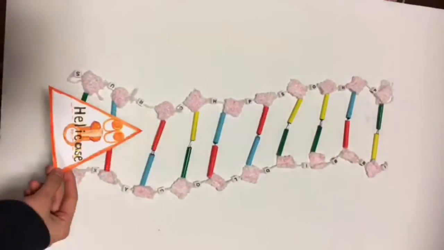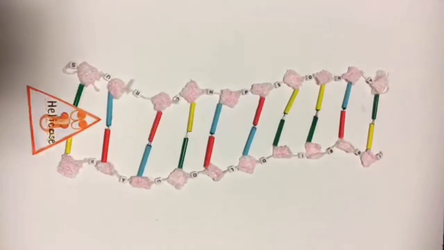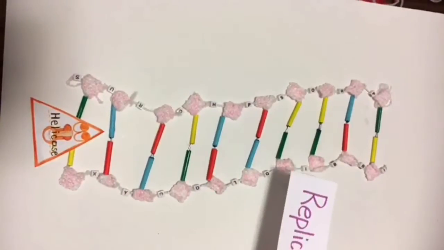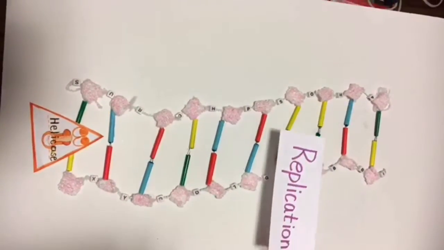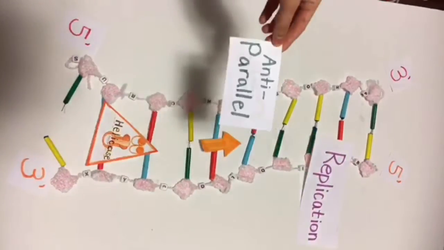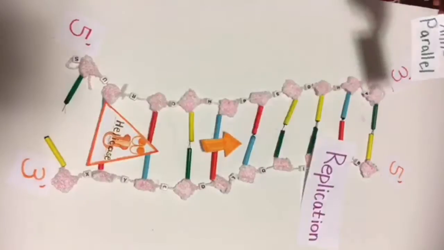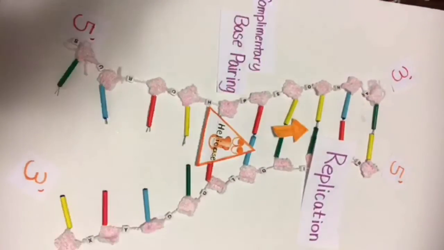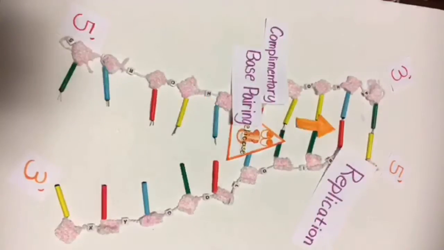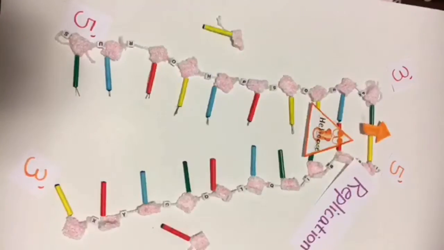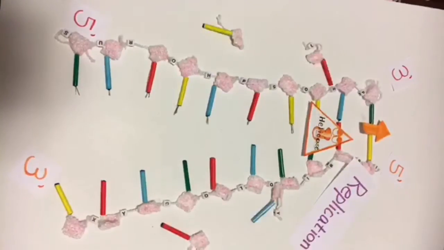In replication, double helix-shaped DNA is uncoiled and the strands are replicated to form two identical DNAs. The double helix is broken down into single strands by helicase. Helicase is an enzyme used during replication to break the hydrogen bonds between the complementary base pairs into two separate strands. Complementary base pairing means that the nucleotides are arranged in relation to their opposite base.